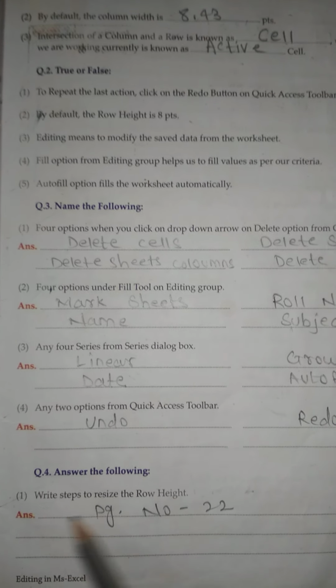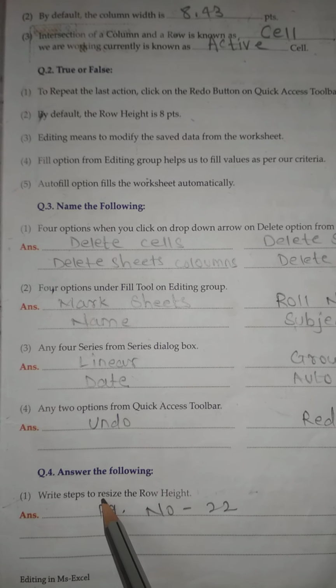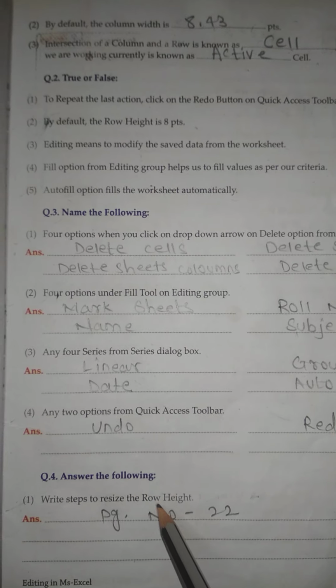Now see question number 4. Answer the following. Number 1. Write steps to resize the row height. Answer is on page number 22.